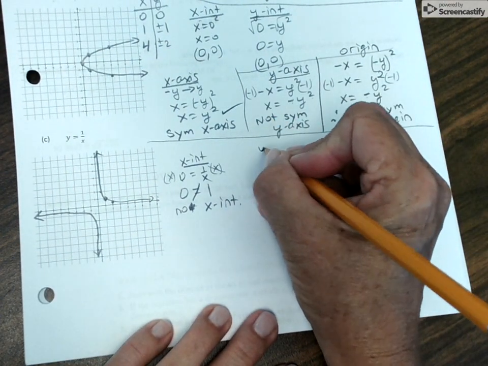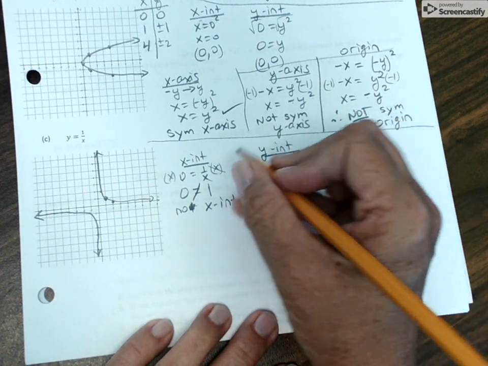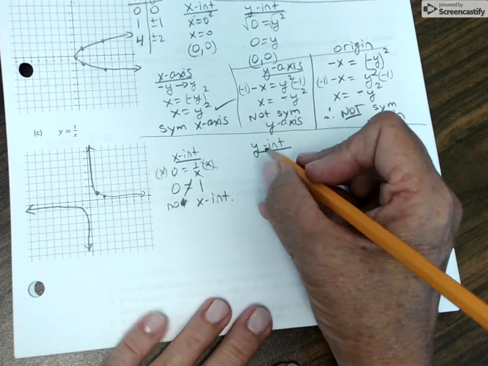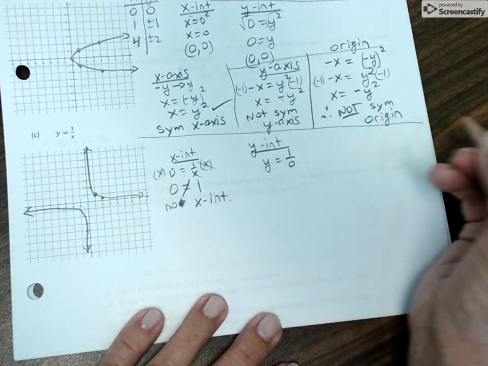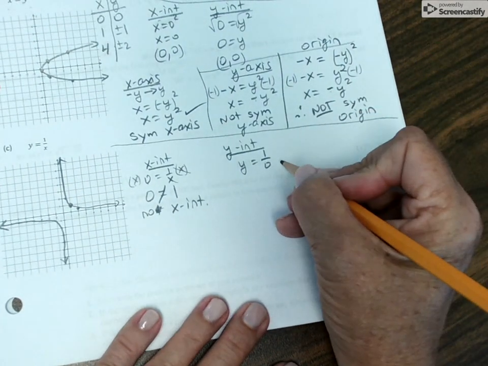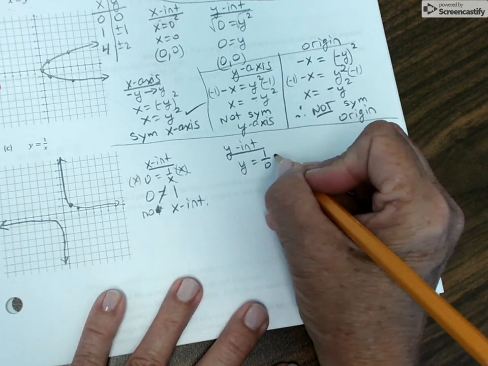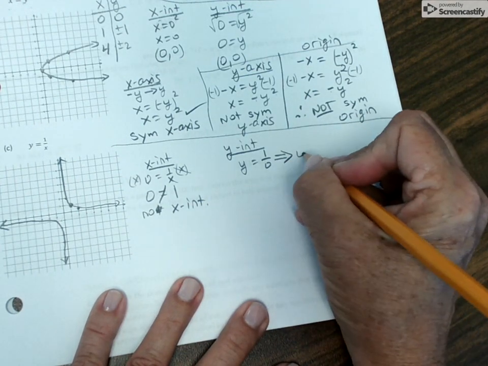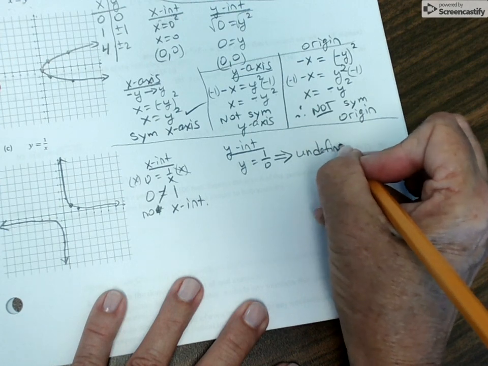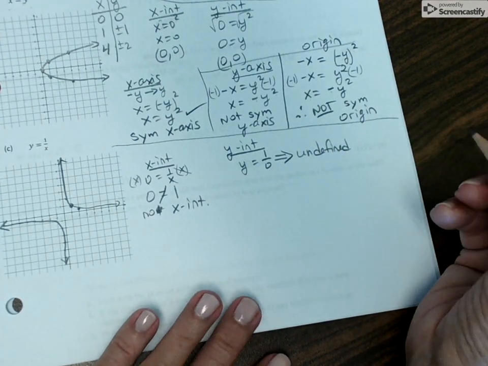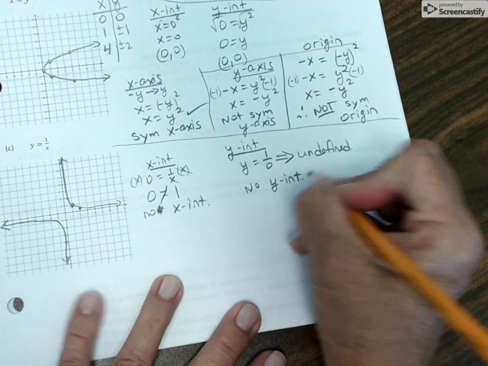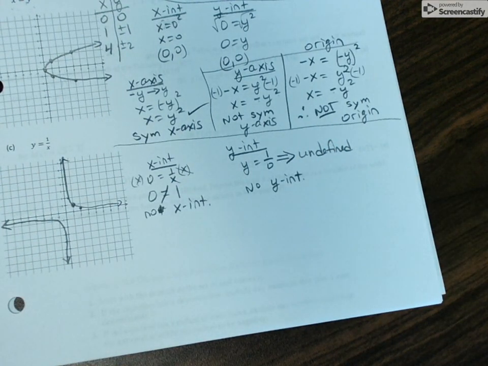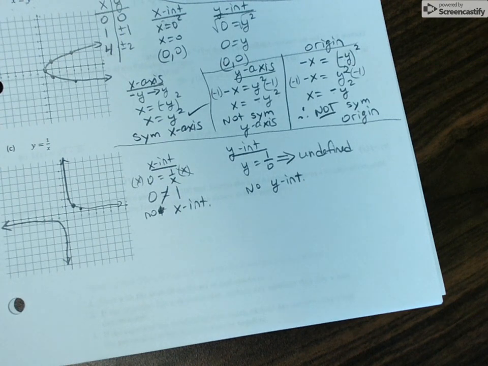But again, let's do the y-intercepts mathematically. To find a y-intercept, we're going to replace the x with 0. Ooh, can we divide things by 0? This is undefined. We are not allowed to do this. You can never divide by 0. So no y-intercept. Okay, so we've got our intercepts: there are none. Now let's look for our symmetry.